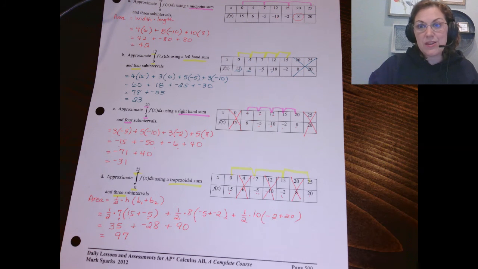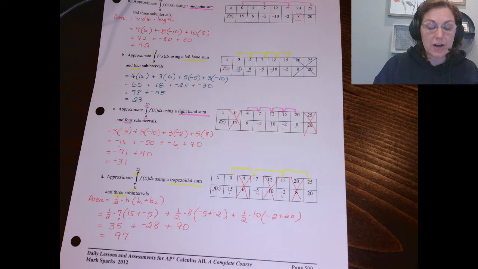I hope that helps with our Riemann sums working from a chart.